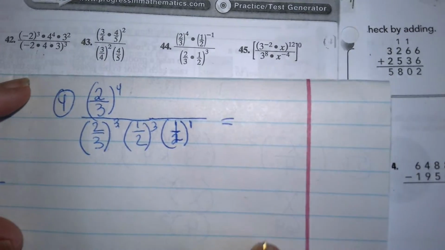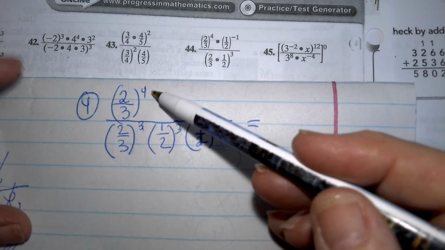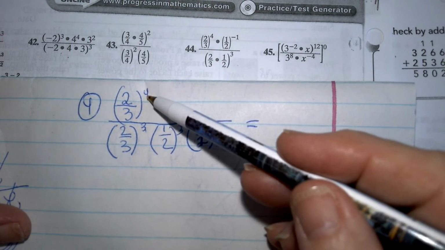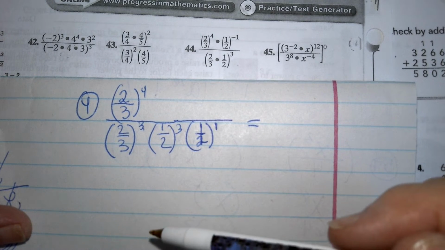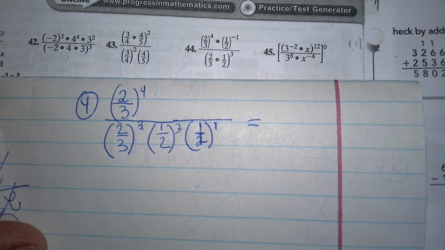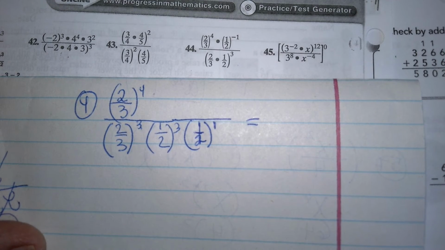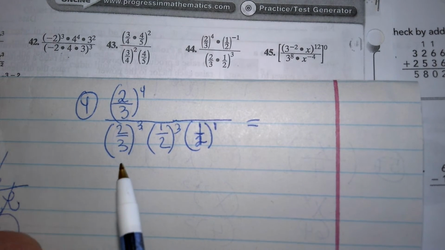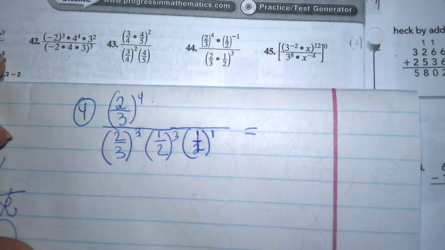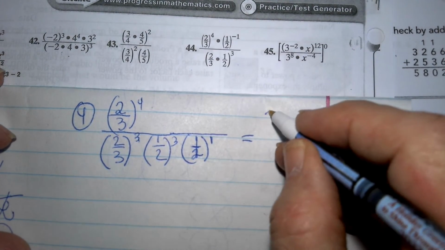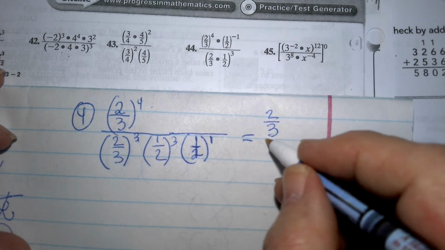And then, who thinks they know, I've got 4 2/3 on the top, I've got 3 2/3 on the bottom. I'm going to be able to cancel out how many of them? 3 of them. I'm going to have how many left and where? 1 left on the top. Or you could subtract 4 minus 3 is 1. So it's going to be 2/3 on the top to the 1st power.